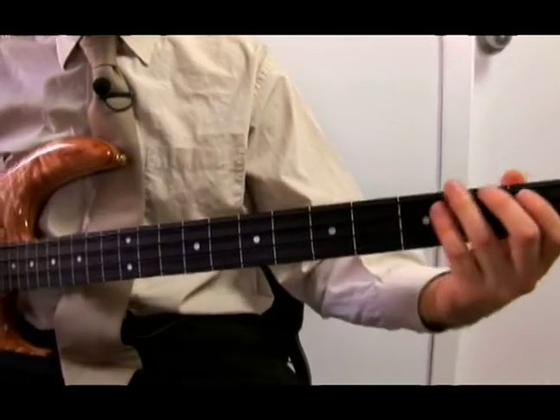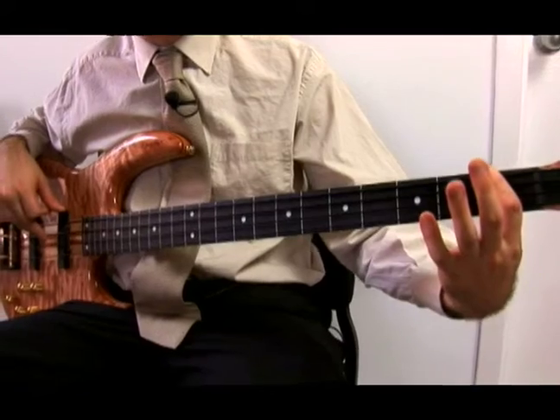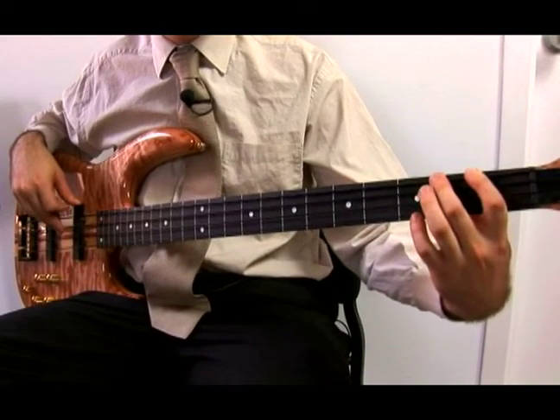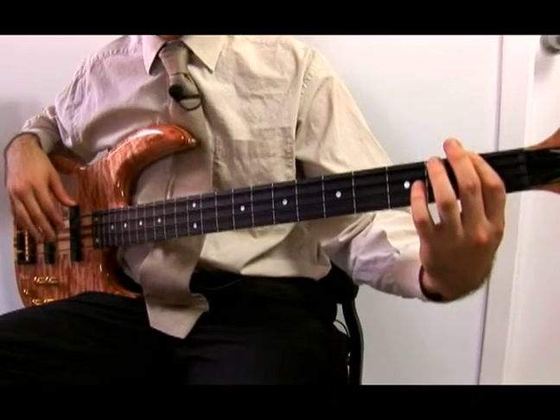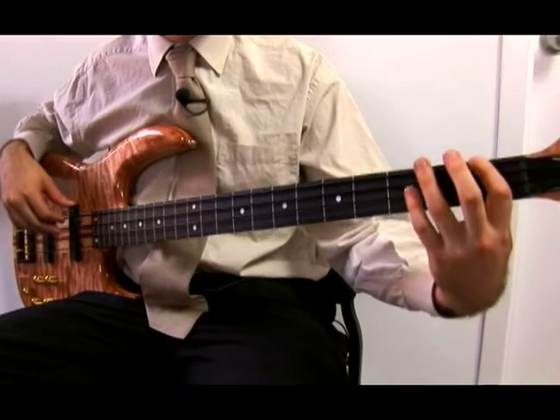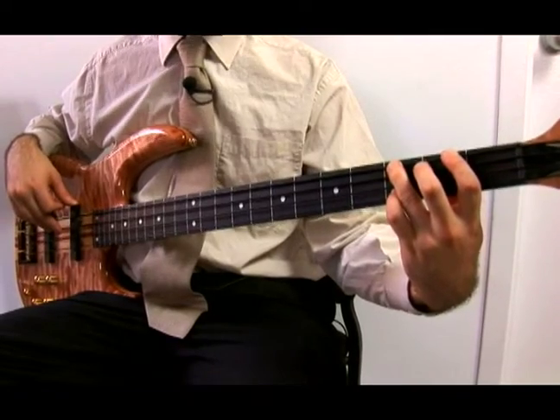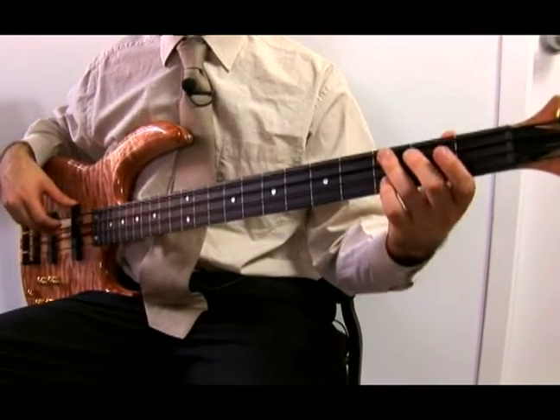Well, when 2 notes are separated by 1 fret, they are said to be half steps away from each other. And if they're 2 frets away, well, this is called a whole step. There's a pattern that we can use to recognize these.